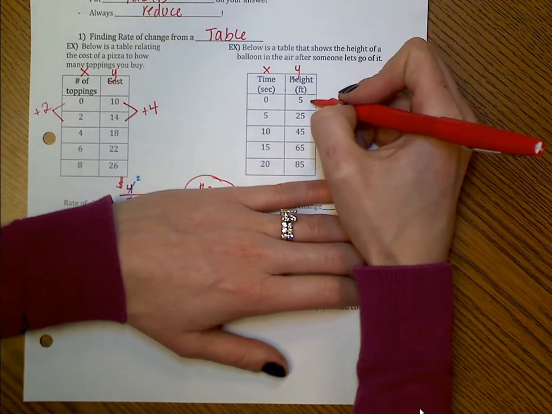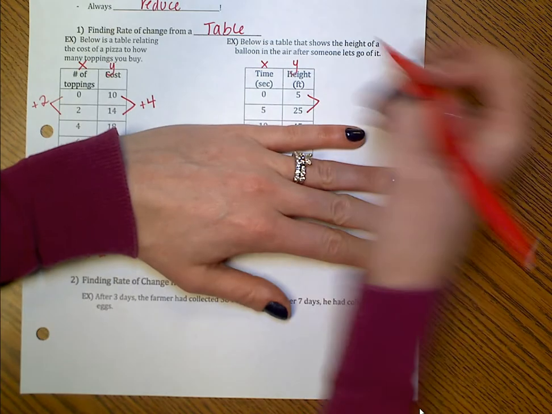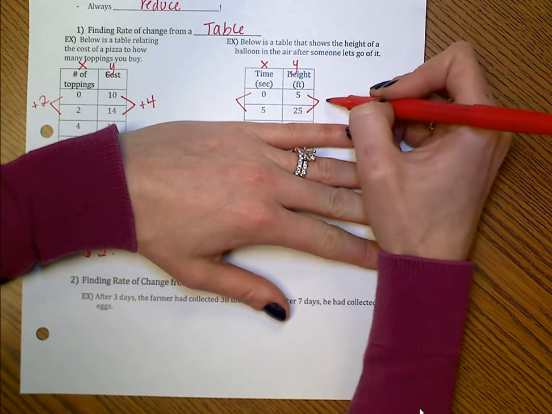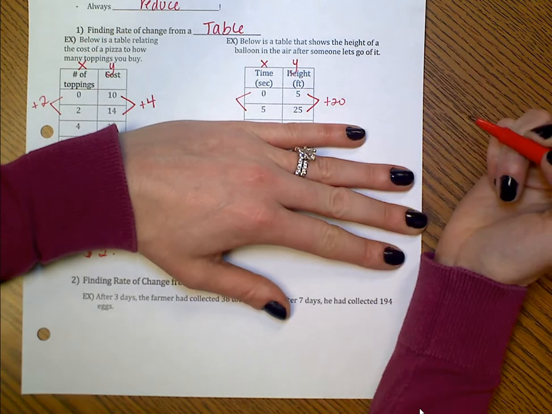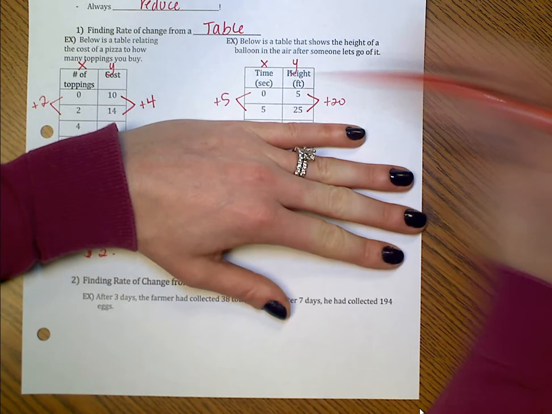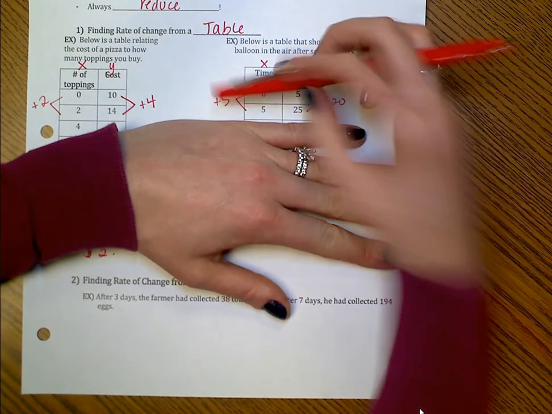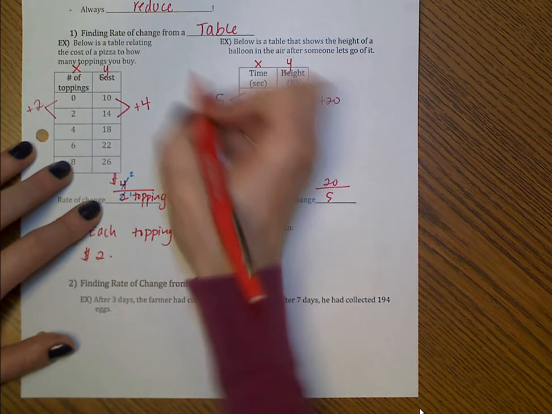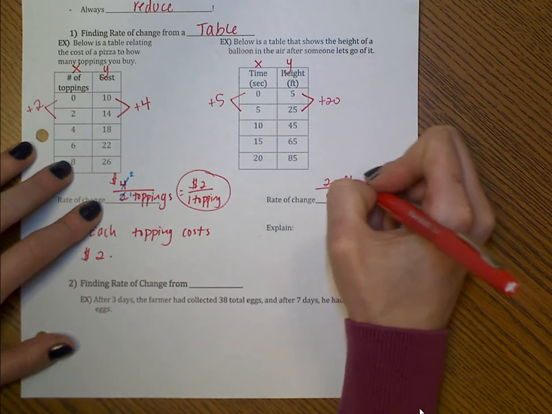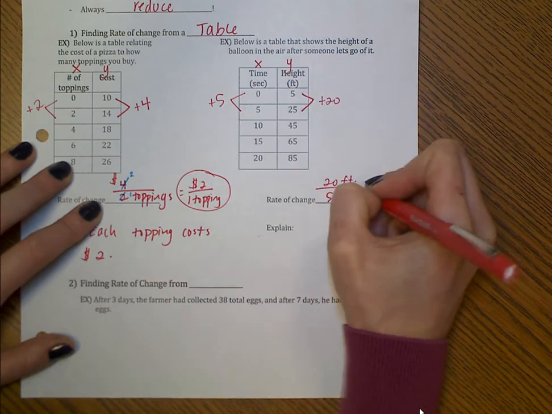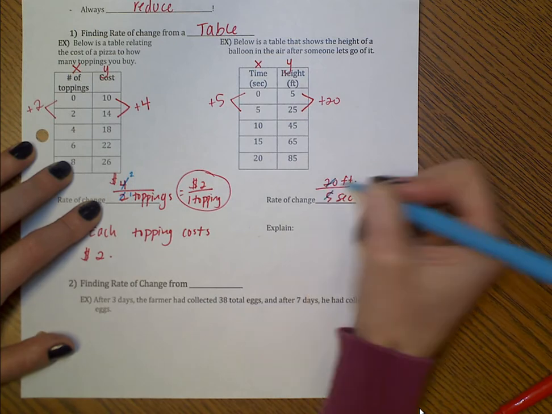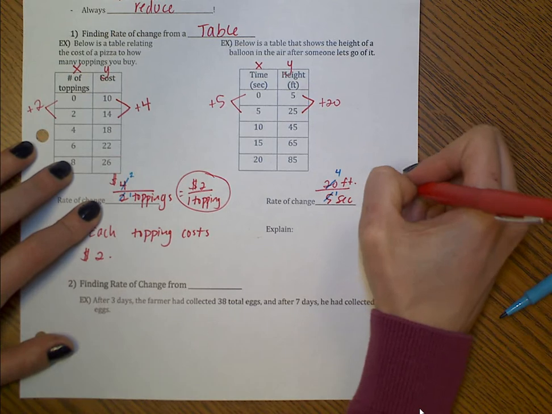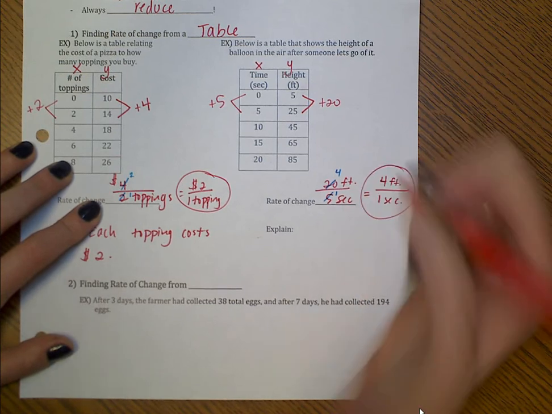So I'm just going to look at the first two pairs again, like I did on example 1. It looks like the y, the height, is going up by 20, and the time is going up by 5. So I'm just going to make a fraction: 20 over 5. Get my labels on, so it was 20 feet every 5 seconds, which I can reduce. I can divide both by 5, which would be 4 over 1. So it's 4 feet every 1 second.